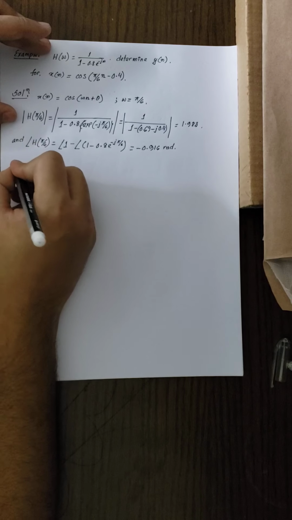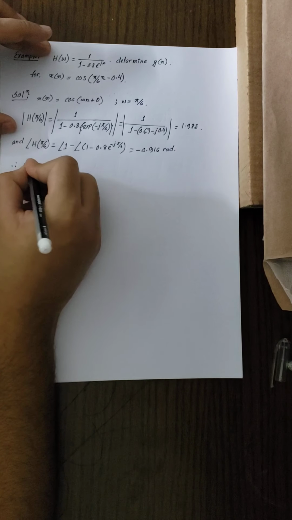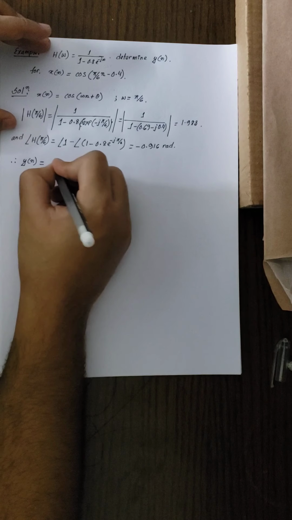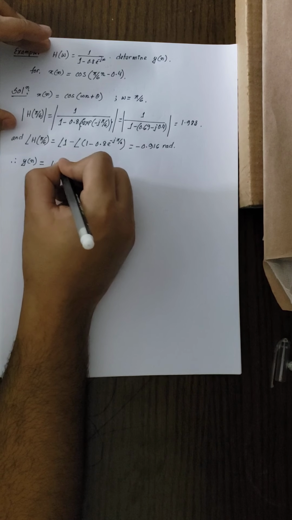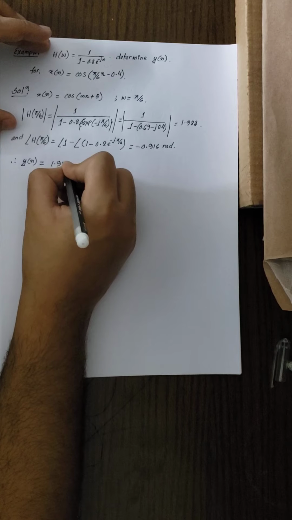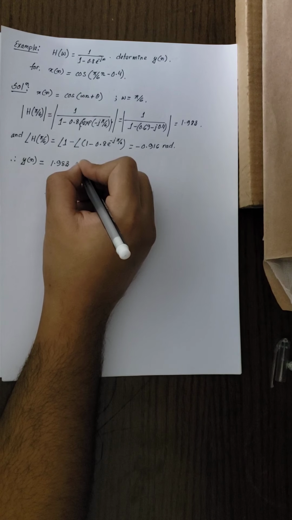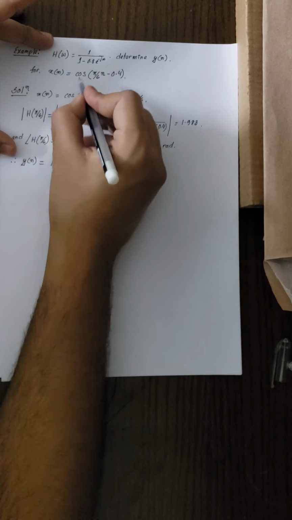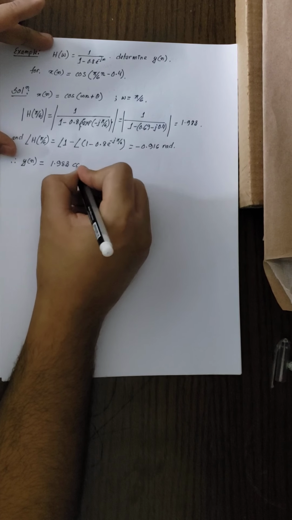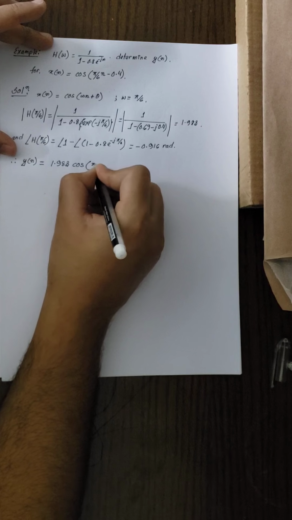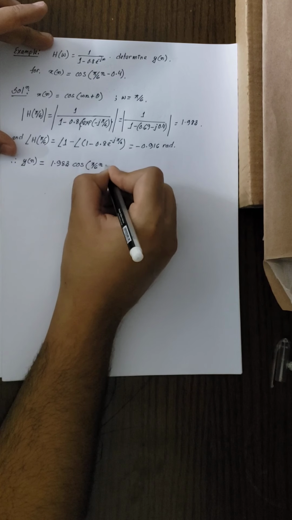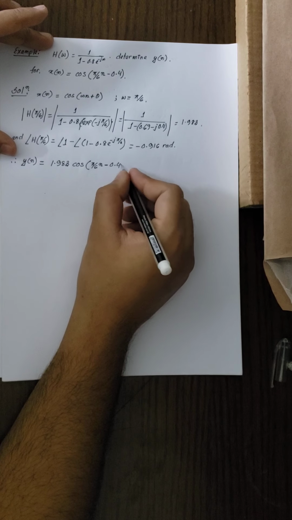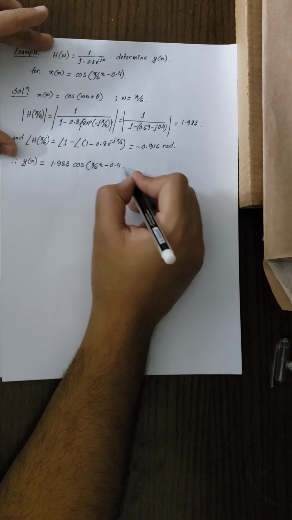So we can easily write our output y of n to be equal to our amplitude response 1.983 and our input function cosine of pi by 6 n minus 0.4, and the phase response will be added over here.